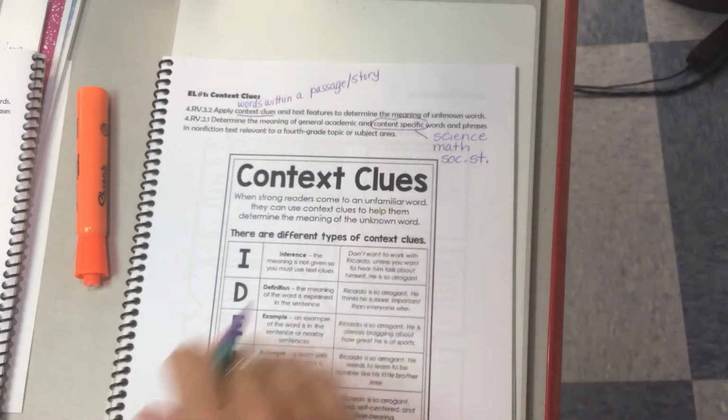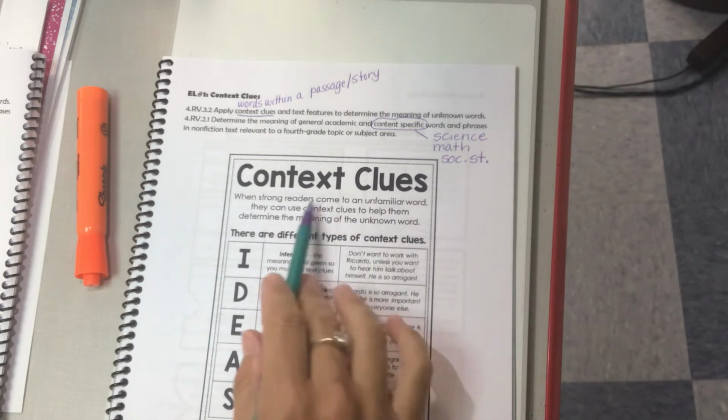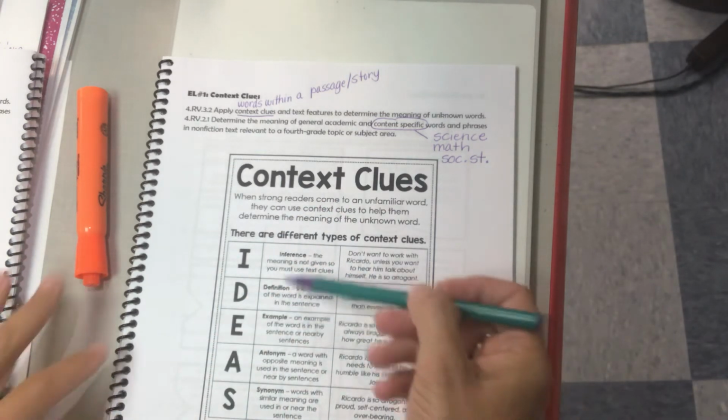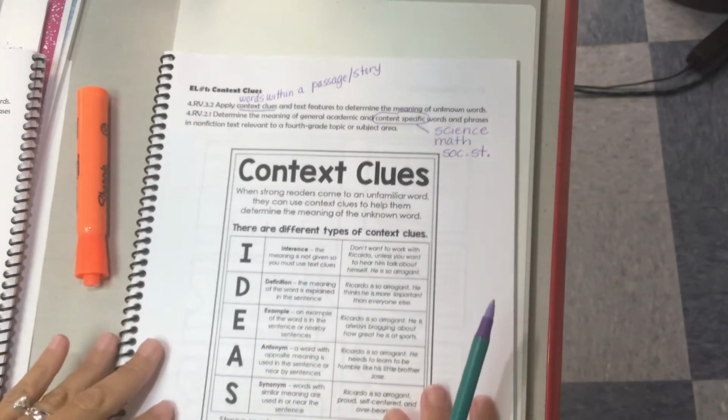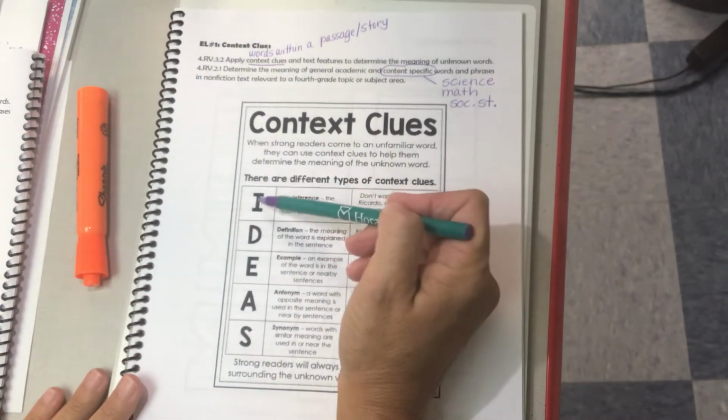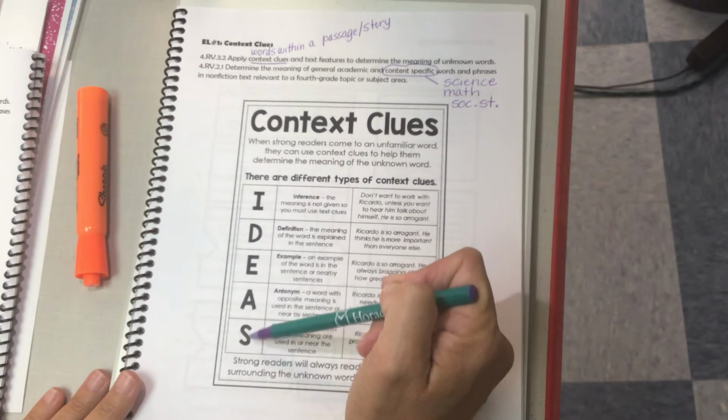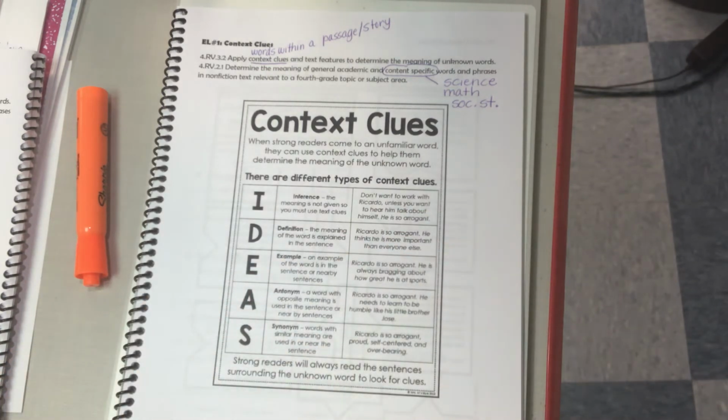So we're trying to find unknown words. How do we figure out those words if we don't have a glossary to look up definitions? How can we be a detective to find those? Well, strong readers, boys and girls, when they come to an unfamiliar word, they can use those context clues to help them determine the meaning. So here are some different context clues that may help you. And look at this, IDEAS. What is that an example of?